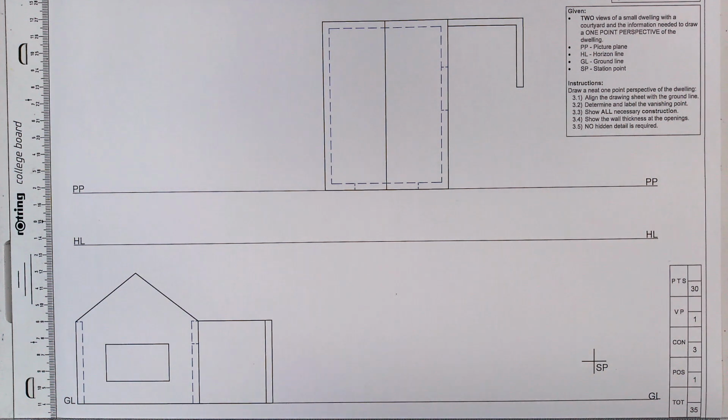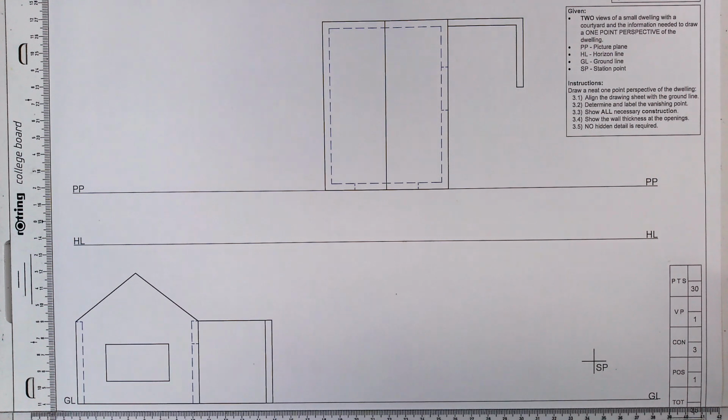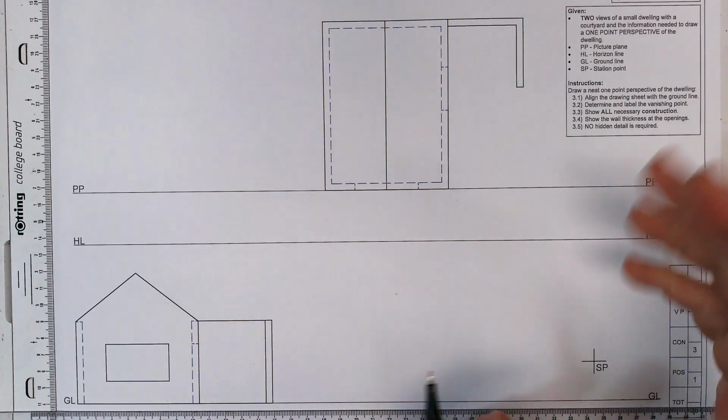Alright, g'day guys. In this video we're going to construct a one-point perspective. This is a bit of examination practice for C block or grade 10. Alright, so the first thing we're going to do is read our question.